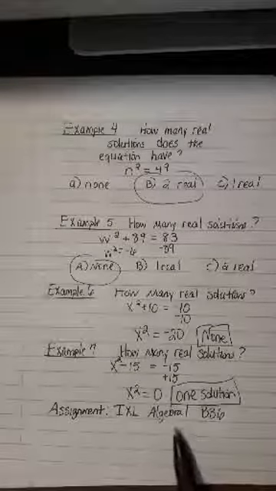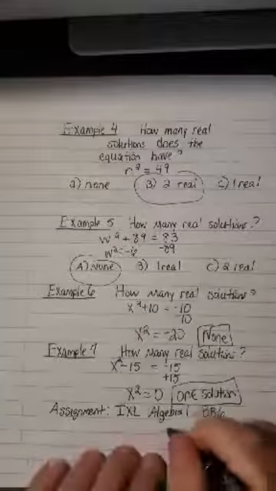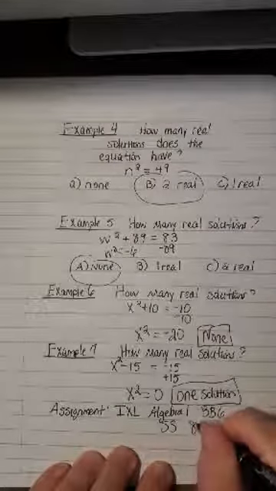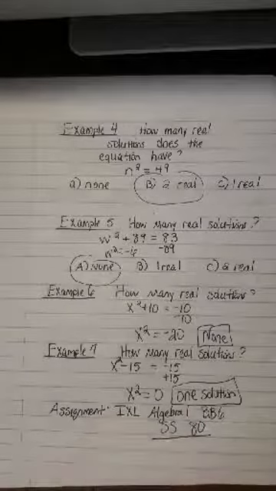Your assignment is Algebra 1, BB6. And you need to get a SMART score of 80. This would probably be a good one to get to 100 on.